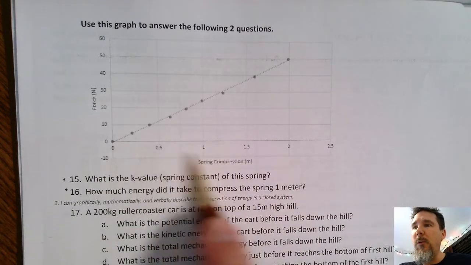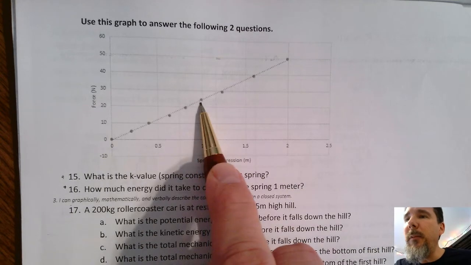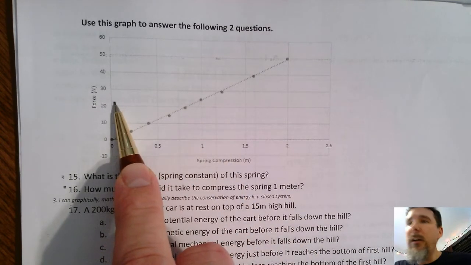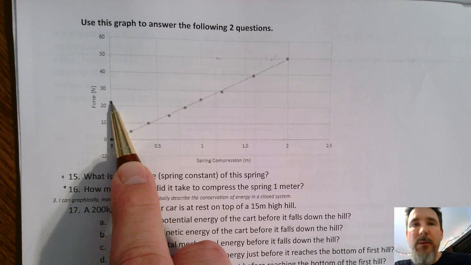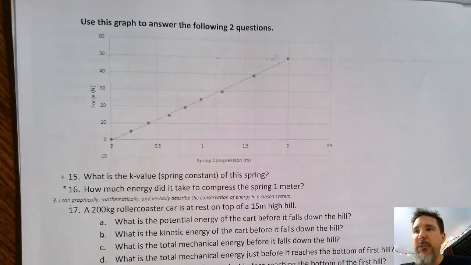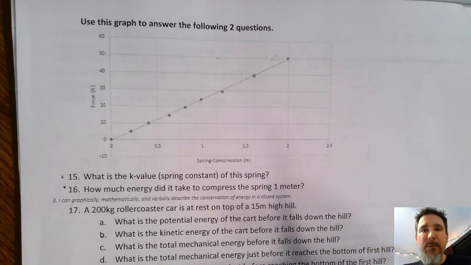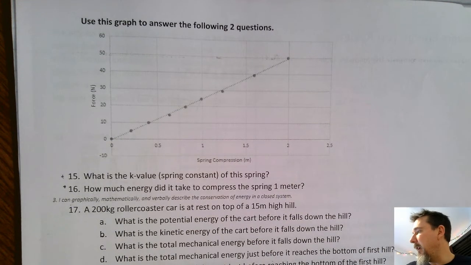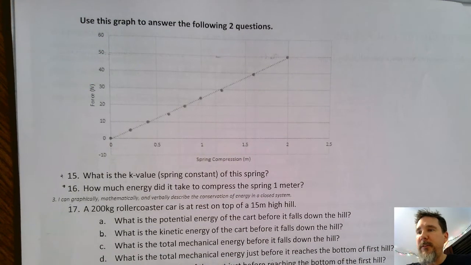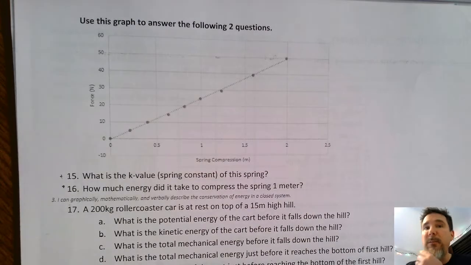So I go over to 1 meter, and I go up, and it looks like about 25 newtons of force. That's one thing you could do, just read the graph. And then there's 2 other things, and those are represented by question 15 and 16. The k value, or spring constant, of the spring. I'm going to write this in red because it's sort of important, graphs, something to remember, and this might be something you put on your note card.